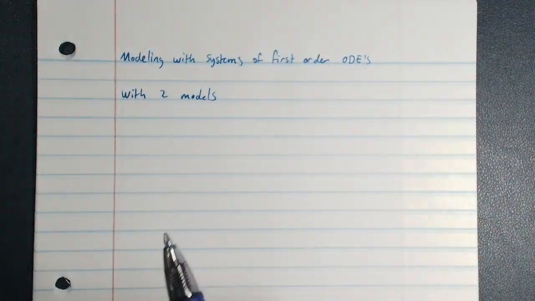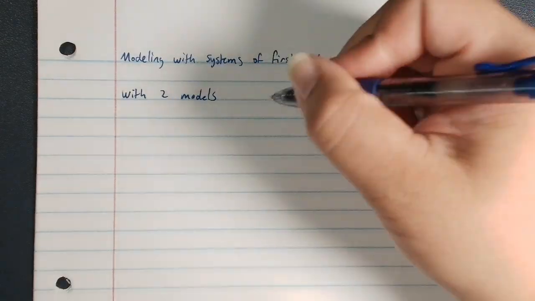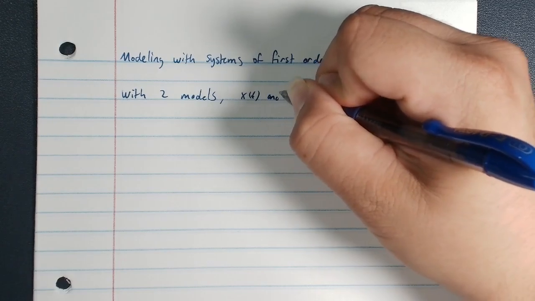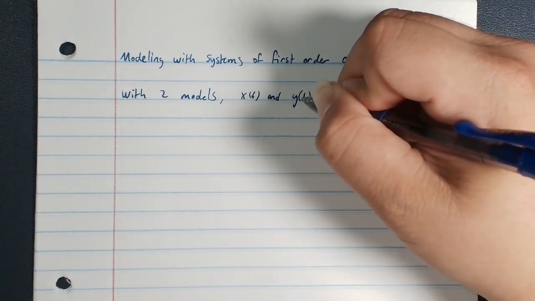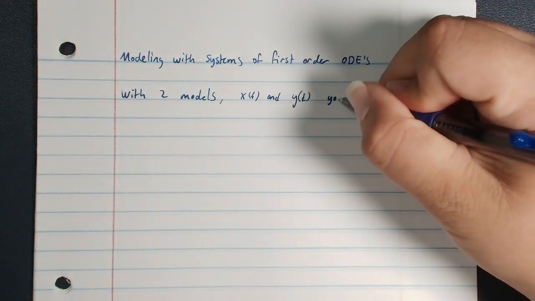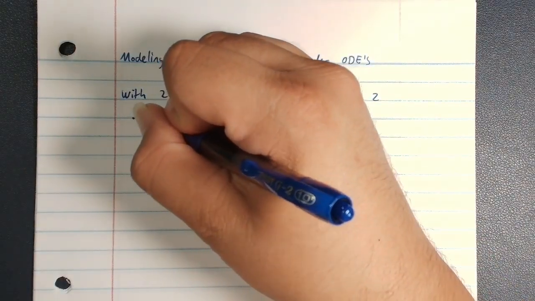Now of course all of our models are dependent on time, so these would be functions of time. With these two models, say for example x of t and y of t, you would have a system of first order differential equations. You get two simultaneous equations.